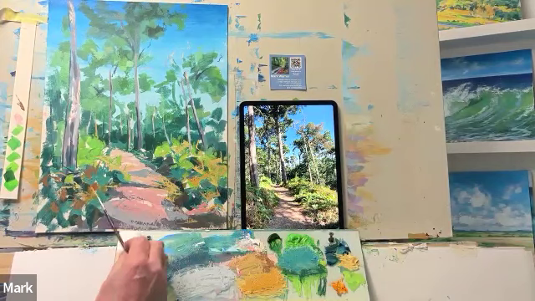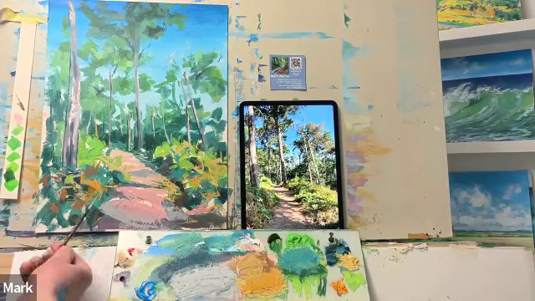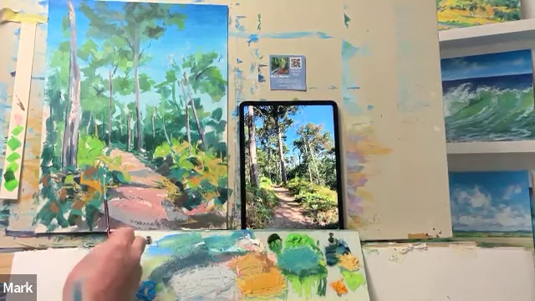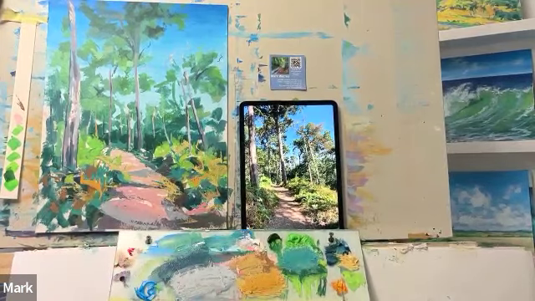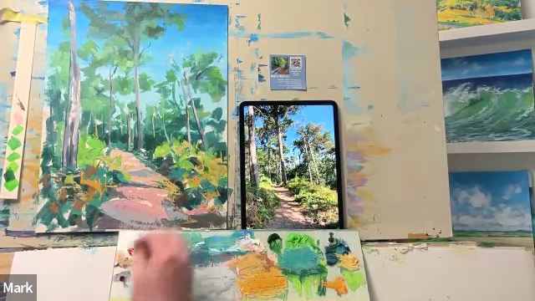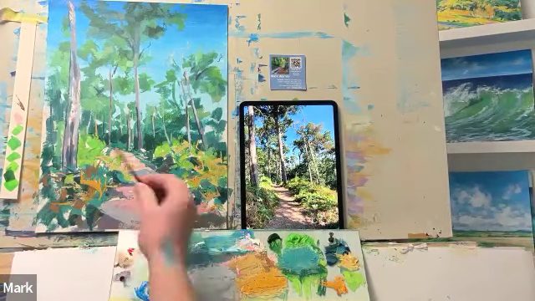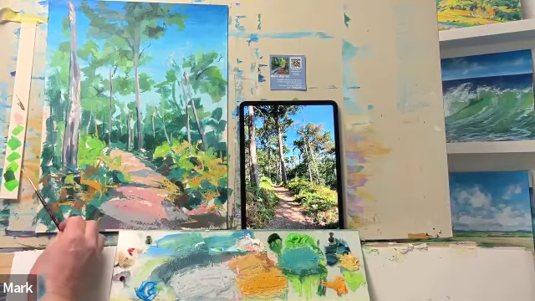Just bringing it forward. There we go. So it's orange and Naples yellow, but predominantly orange. Got to be careful because there's loads of that. So again, just making.